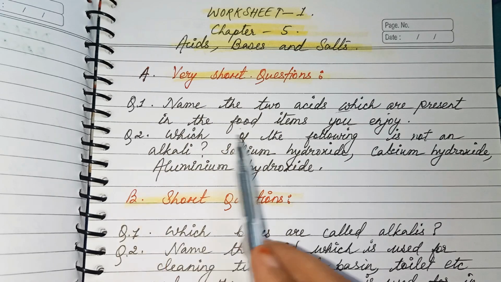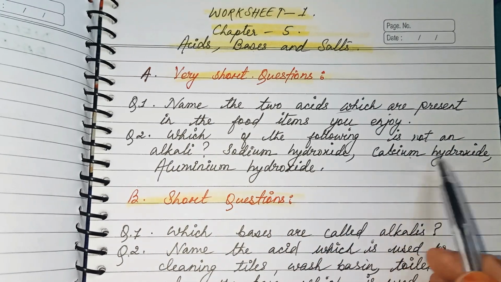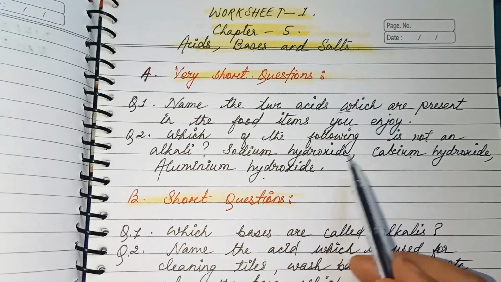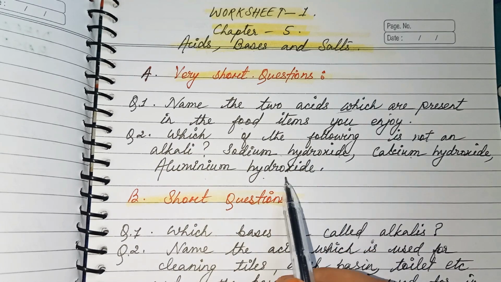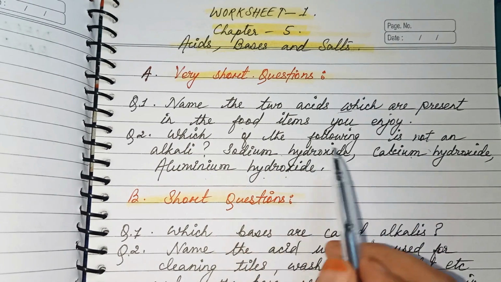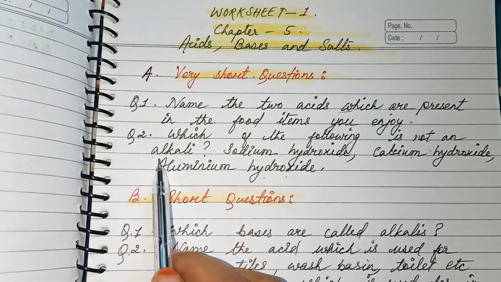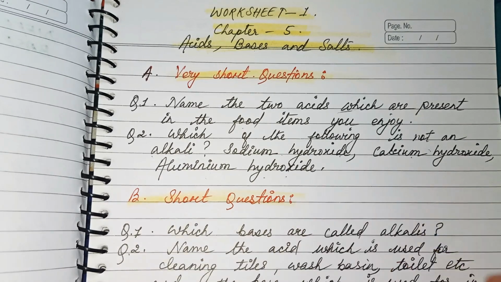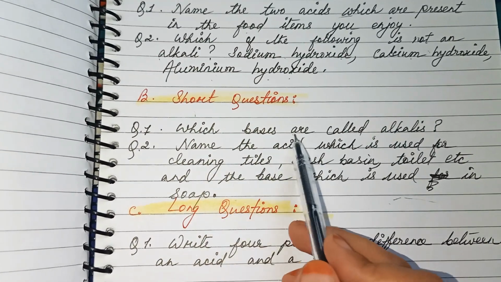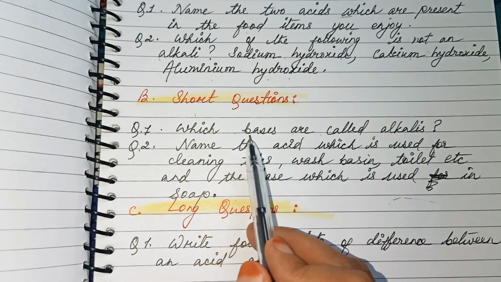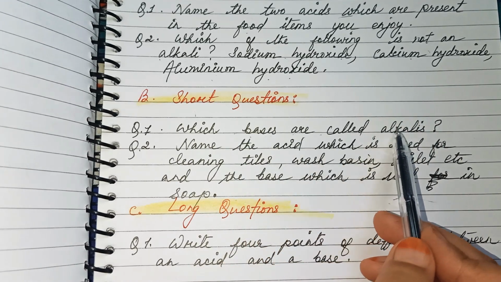Then question number 2. Which of the following is not an alkali? Sodium hydroxide, calcium hydroxide, aluminum hydroxide. 3 substances are given: calcium hydroxide, sodium hydroxide and aluminum hydroxide. From these 3 you have to find out which one is not an alkali. Alkali means those bases which are soluble in water. Then B, short questions. Which bases are called alkalis? Then you have to name the bases which are called alkalis.